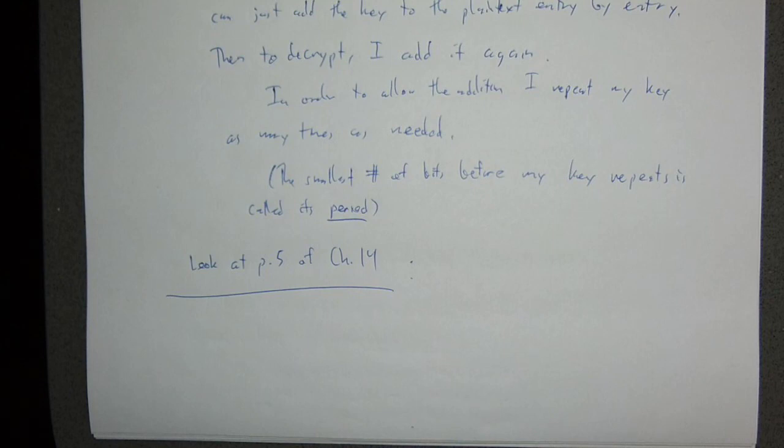So then if Eve in the middle intercepts the ciphertext without knowing the key, she just has a garbled block of this ciphertext, and she has no idea what it means. Right? And so if both Alice and Bob have a key at their disposal, then this process is really easy to go about doing. It's actually really fast, and you're just adding here.